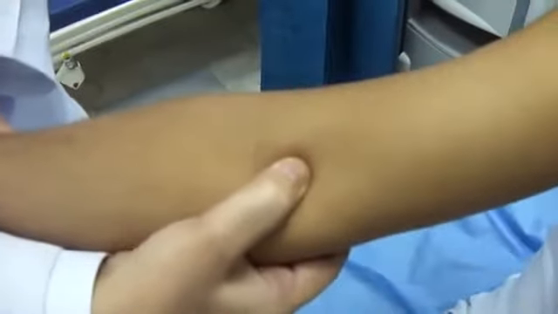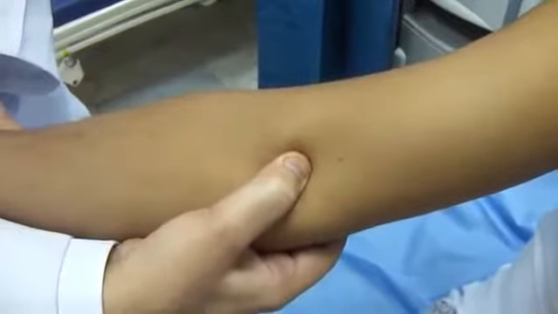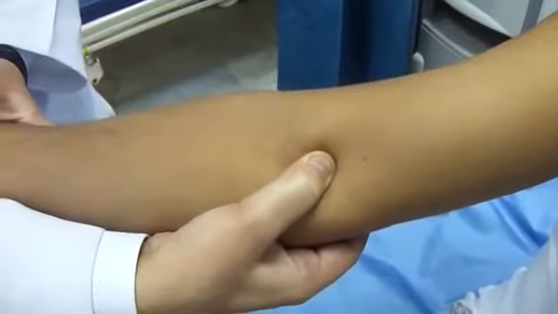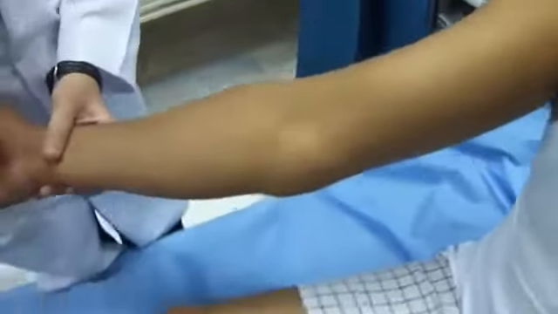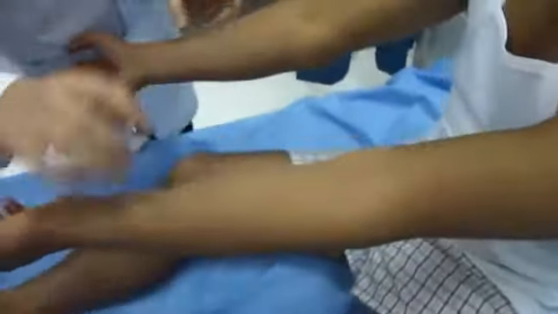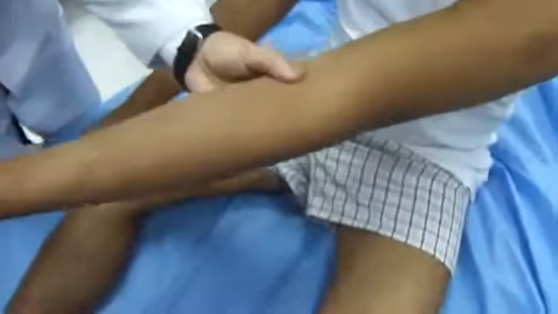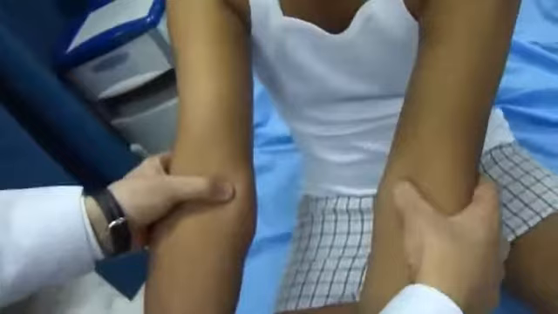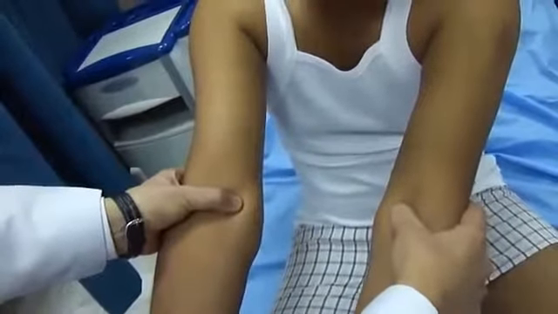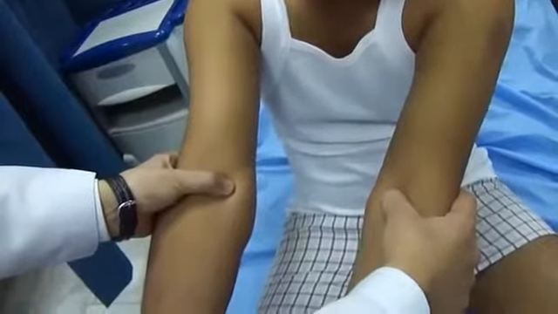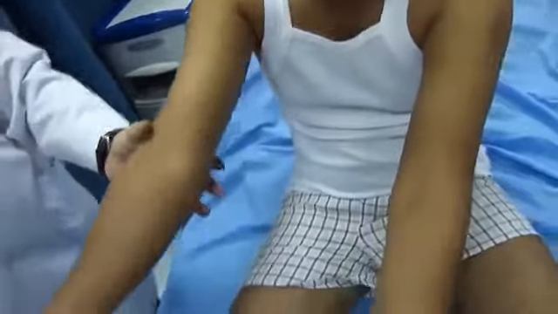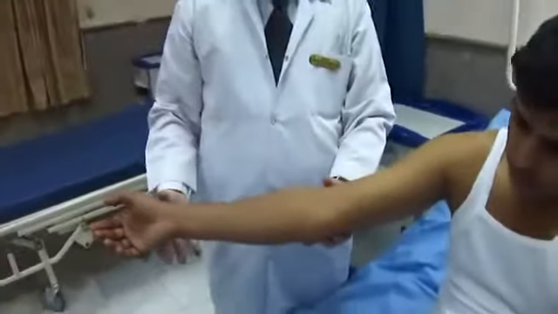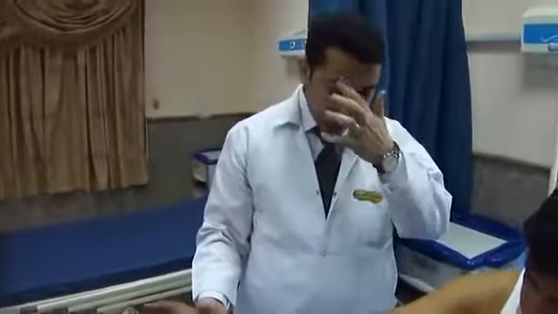slightly medial to the antecubital fossa using your thumb, and then check the contralateral one, and then check both brachial arteries for any inequality. After that, you have to check for the epitrochlear lymph node in the following manner.